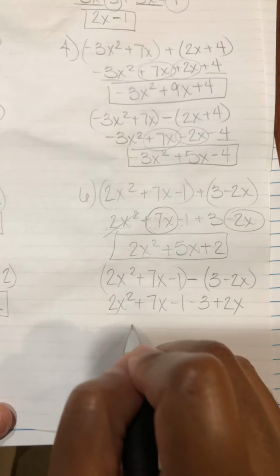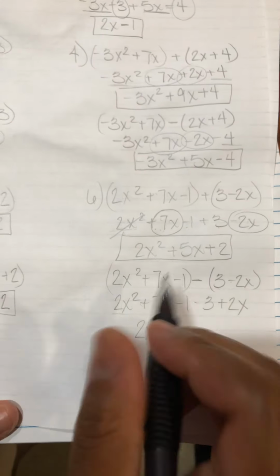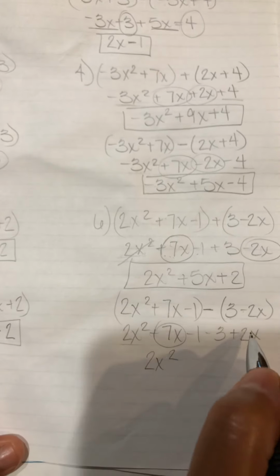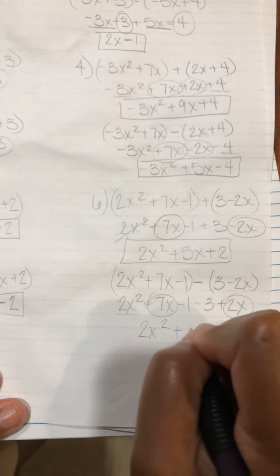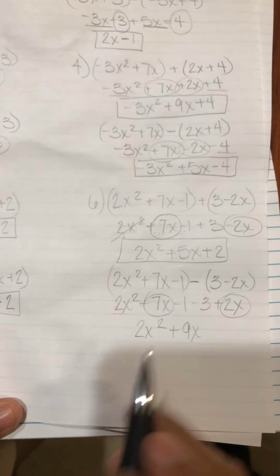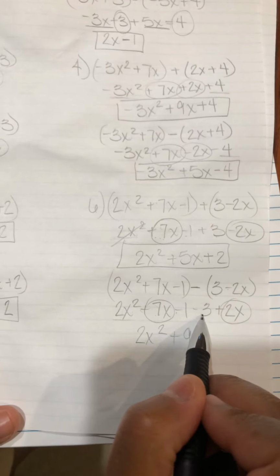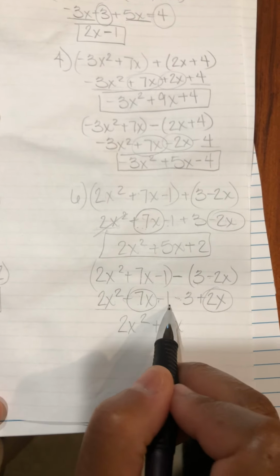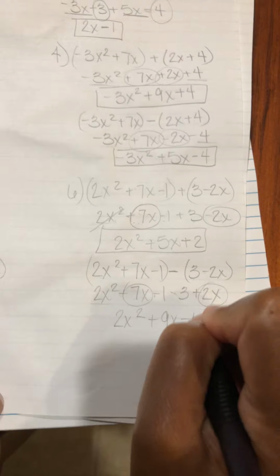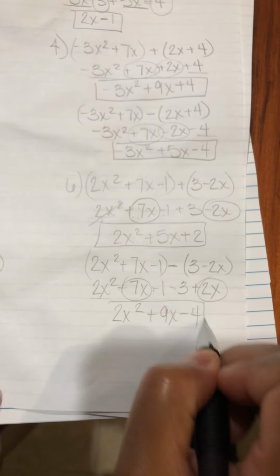Again, this doesn't have a match, so I'm just going to write it. I have 7x plus 2x. 7 plus 2 gives me 9x. Negative 1 minus 3. Again, when they're both negative, you technically add. So 1 plus 3 gives me a negative 4.